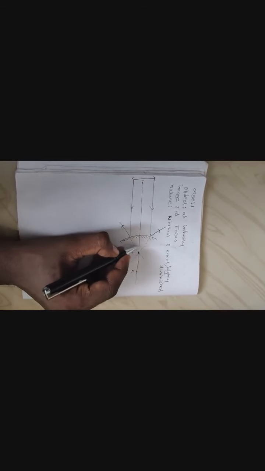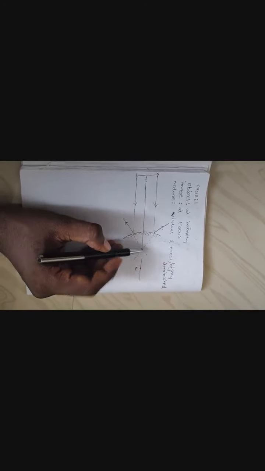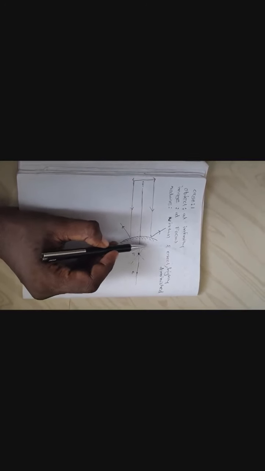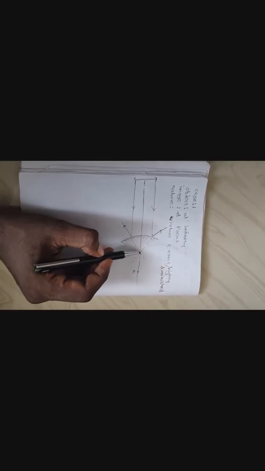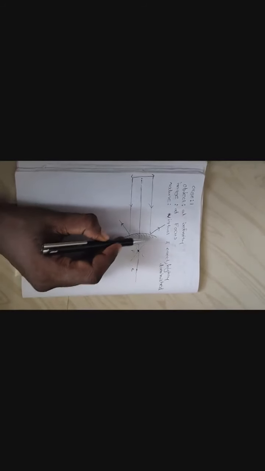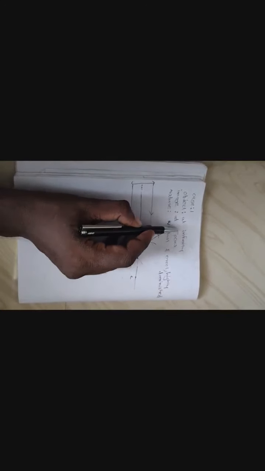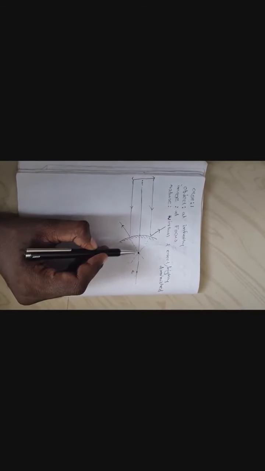Here these 2 reflected rays are actually not meeting. We know that a virtual image is formed when 2 reflected rays appear to meet. Here these 2 reflected rays appear to meet here, hence this is the meeting point of the reflected rays. Actually they are not meeting, they only appear to meet, hence the image is virtual, and it is formed at focus. Okay, this is the ray diagram of convex mirror case 1.